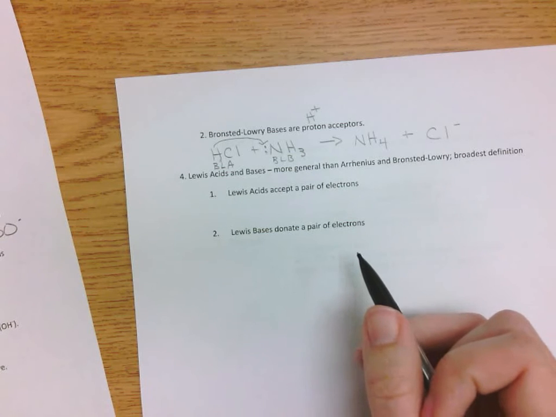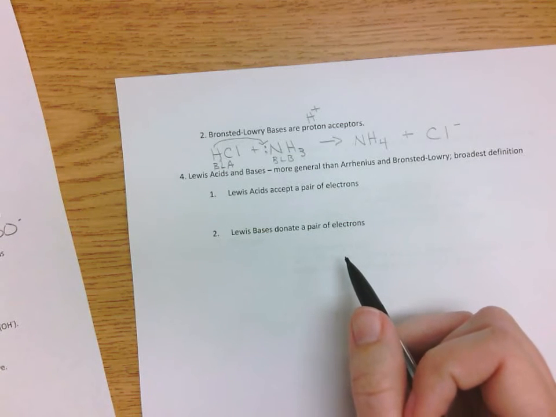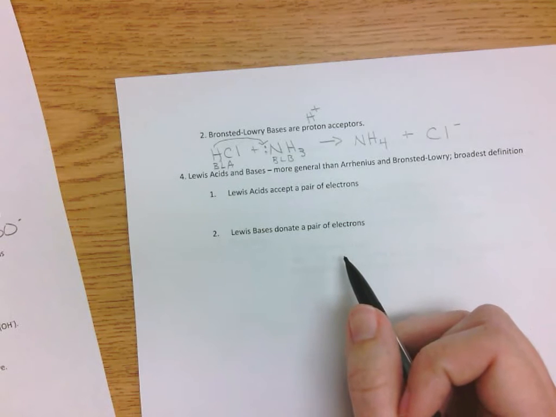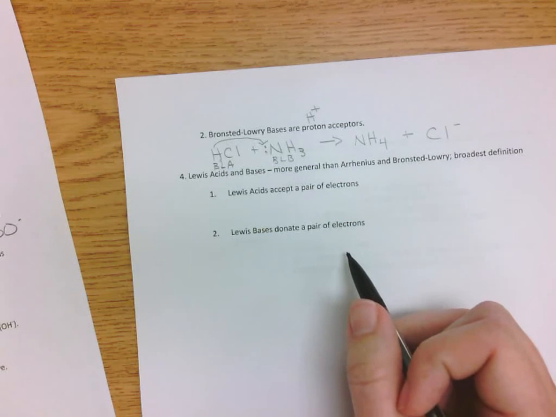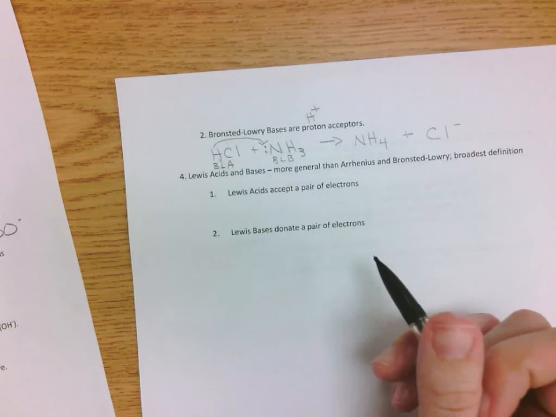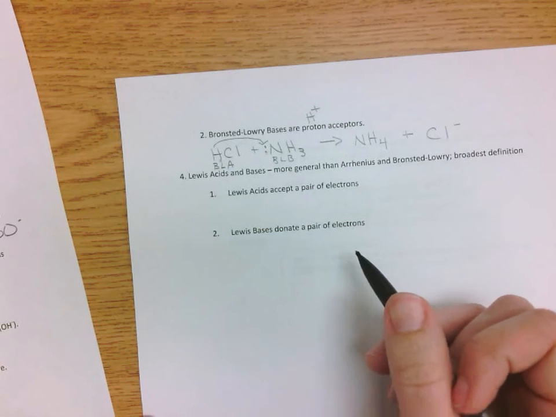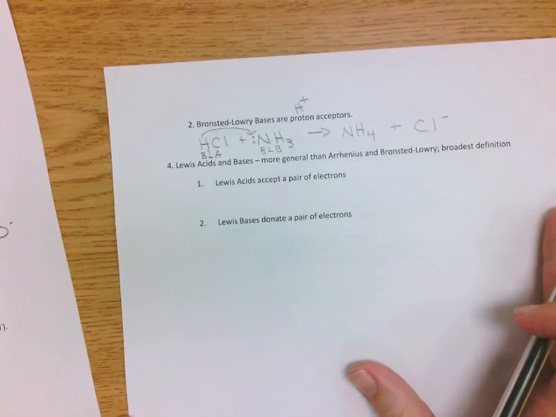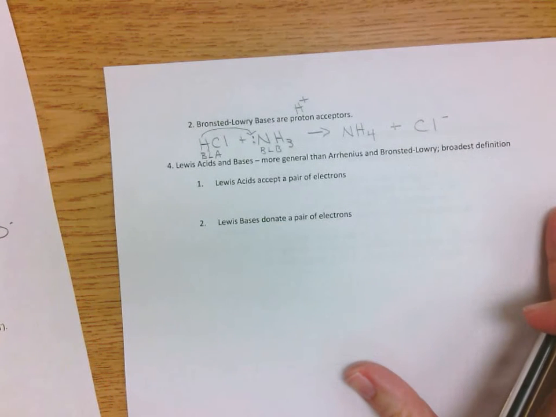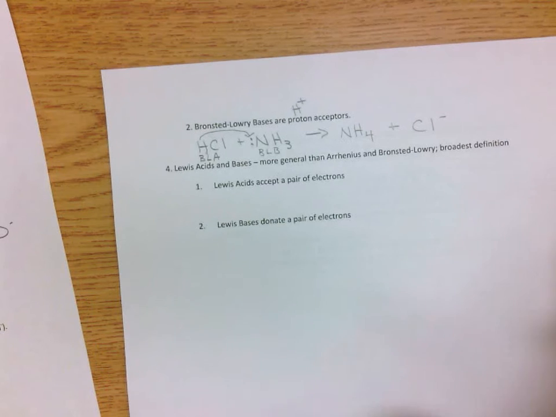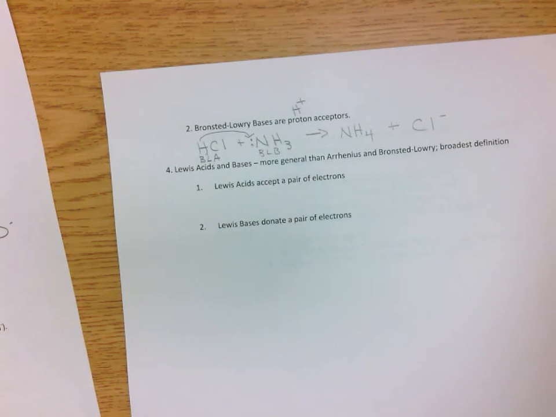Not everything is going to have uneven amounts of protons and electrons, but we can still determine if they're acids or bases. We can use a pH meter and determine that. So we needed a better definition than Bronsted-Lowry. Then we come up with the Lewis acid and base definition. This is the broadest definition. It puts everything in the category of acid, base, or neutral. It's a little excessive for high school chemistry, but you need to be familiar with the term.